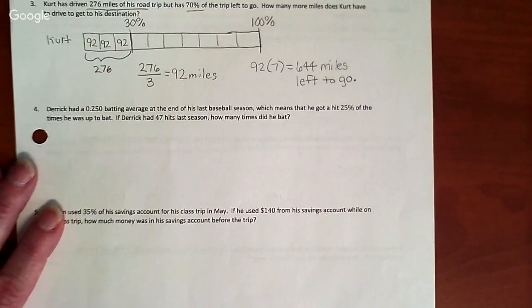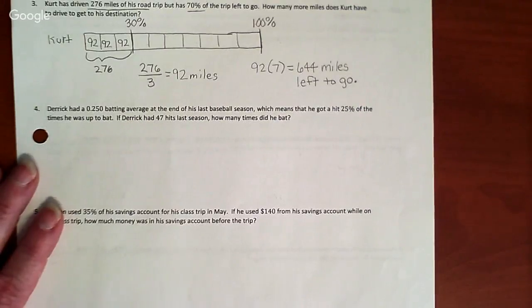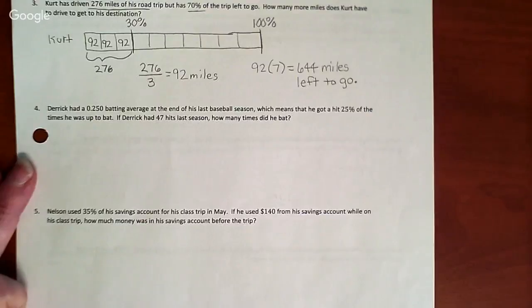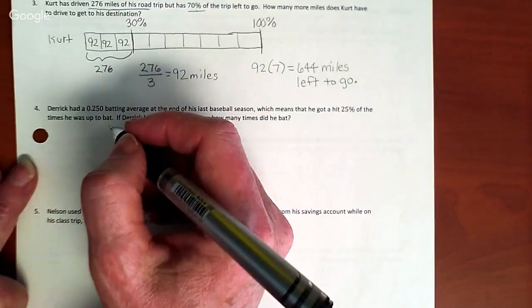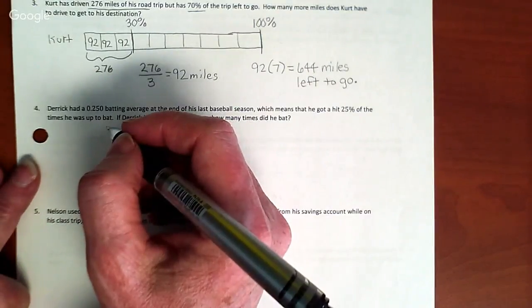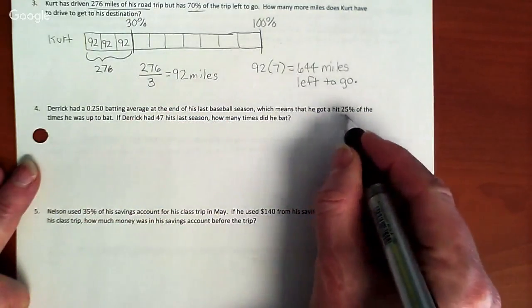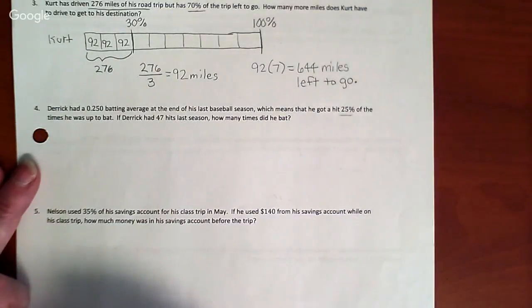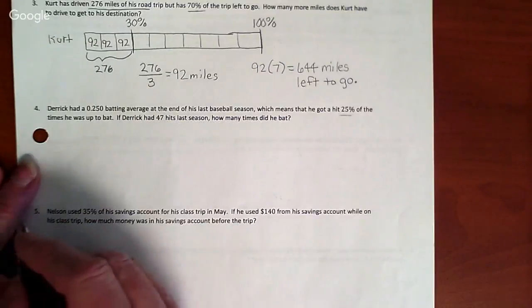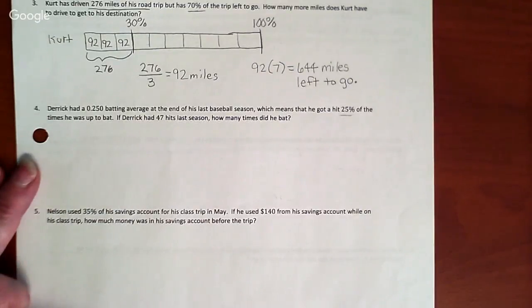Well, if he had 47 hits and he hit 25% of the time, because 25% is quarters, or every 4 times he gets up to bat, we can take an easy way out here.